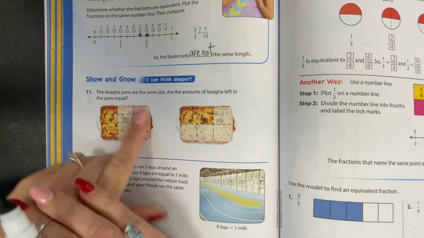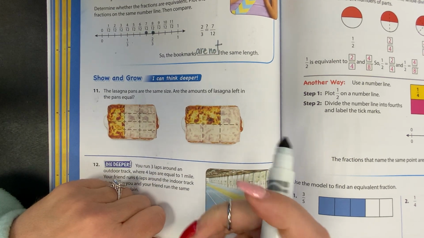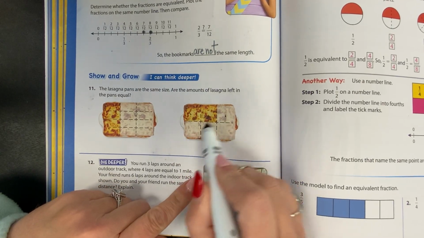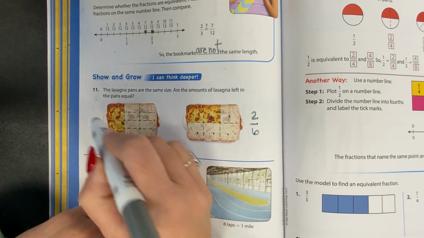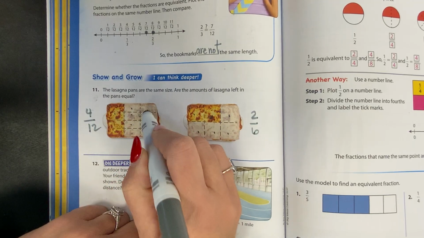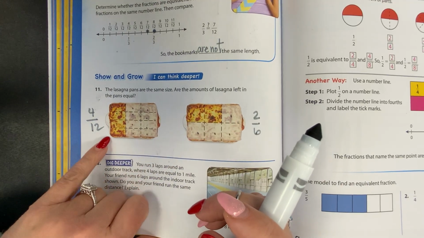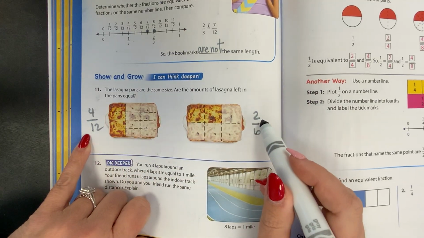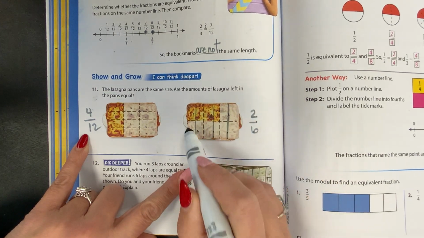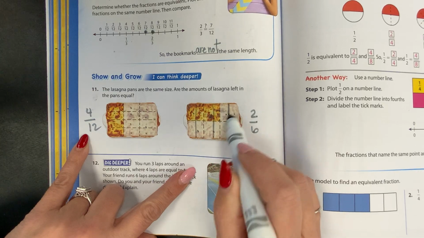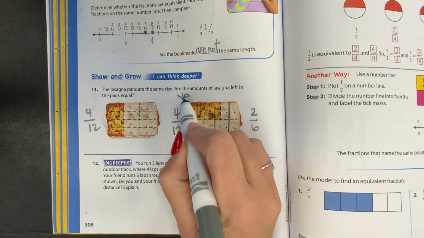Look at the lasagna. The lasagna pans are the same size. Are the amounts of lasagna left in the pans equal? Well, here we have 1, 2, 3, 4, 5, 6. That's 2/6. Here we have 1, 2, 3, 4 out of 12. Okay. Now, are these the same? 4/12 and 2/6. If I were to take each of these and change these into 12ths, how many do I have now? 1, 2, 3, 4, 5, 6, 7, 8, 9, 10, 11, 12. There's 4/12. So, yes, they are.